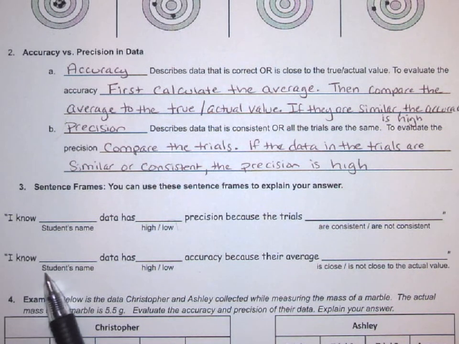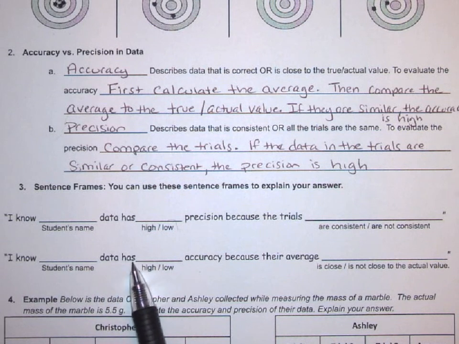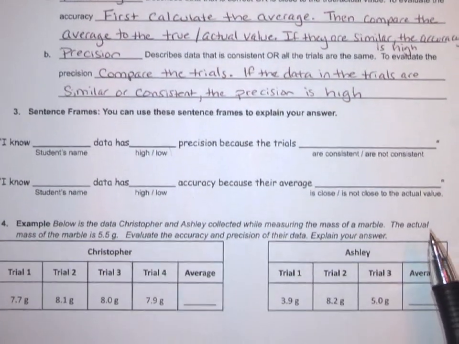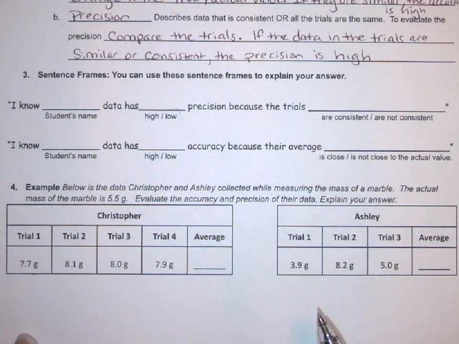Similarly, you can use these sentence frames for accuracy. You can say, I know that whoever the student is, their data has high or low accuracy because their average is close or not close to the actual value. So let's take a look at how we would use that with these examples here.